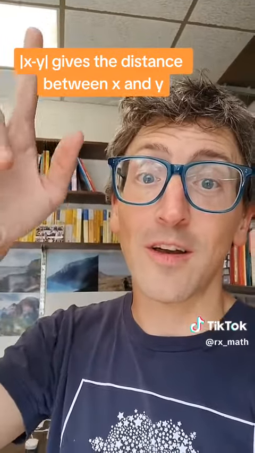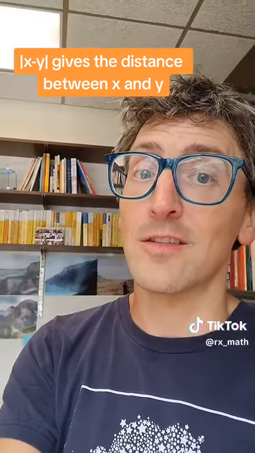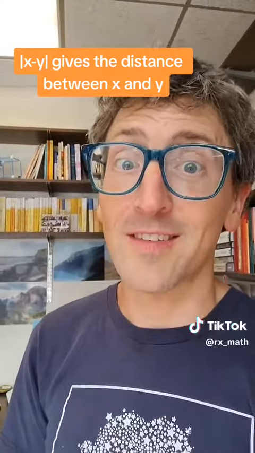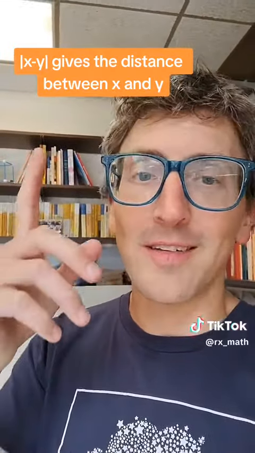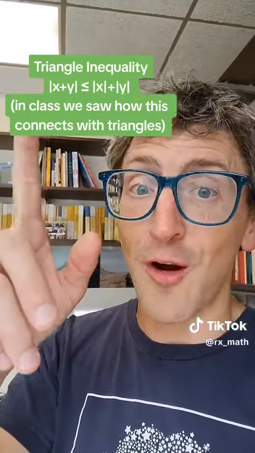And that's why this quantity up here, absolute value of x minus y, is always going to measure the distance between x and y. This is probably the most important thing, the fact that we have a way of measuring distance. And actually, absolute value obeys a ton of really interesting properties. For instance, this thing up here is called the triangle inequality.